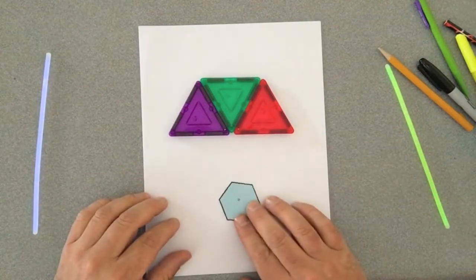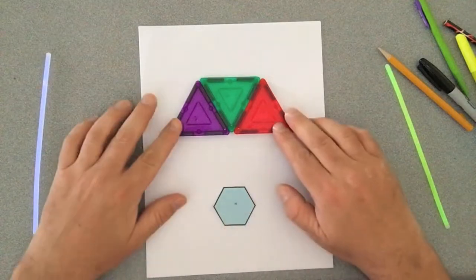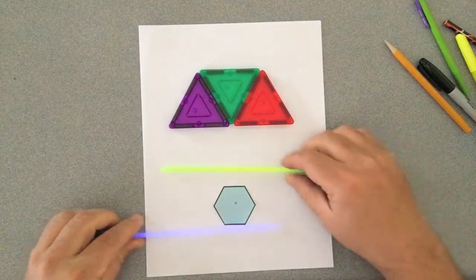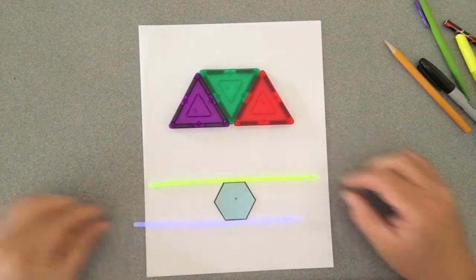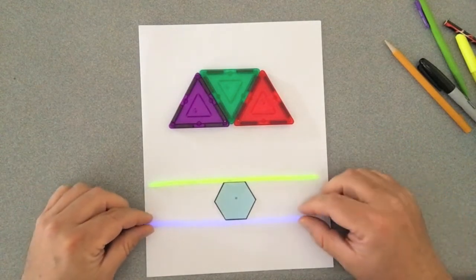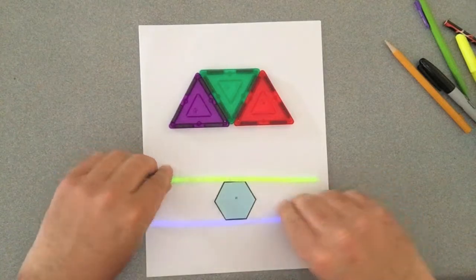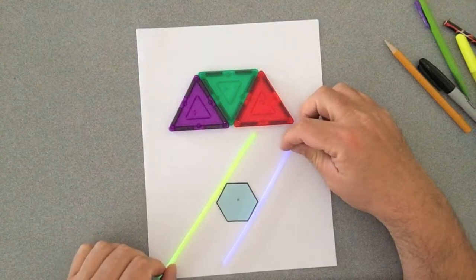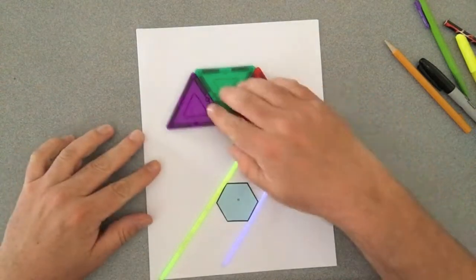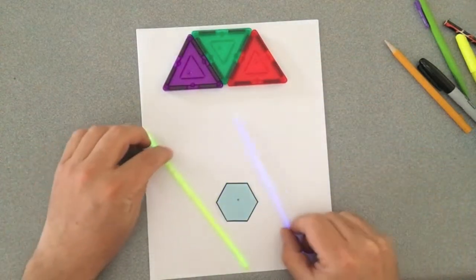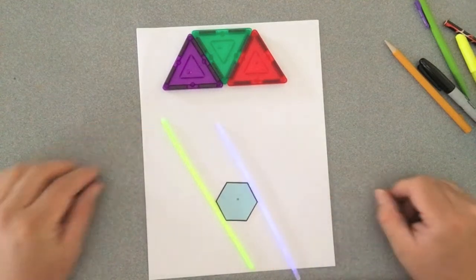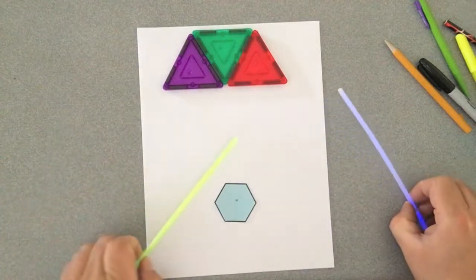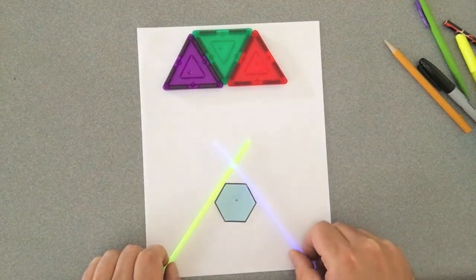Let's take a look at a hexagon, because not every polygon has just one pair of parallel lines. So let's do the same. I'm looking at the top and the bottom. Those are definitely parallel to each other. So that counts as one pair. Let's test the other sides. So here's another pair of parallel lines on this hexagon. So far it has two pairs. Let's check out those two lines. Definitely parallel to each other. So that's three pairs of parallel lines on this hexagon.